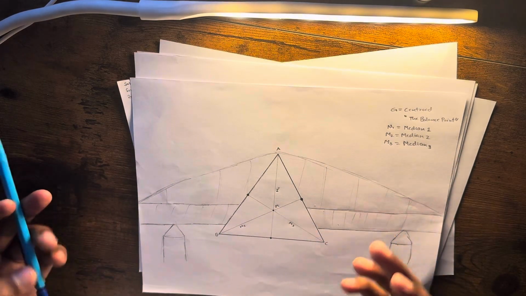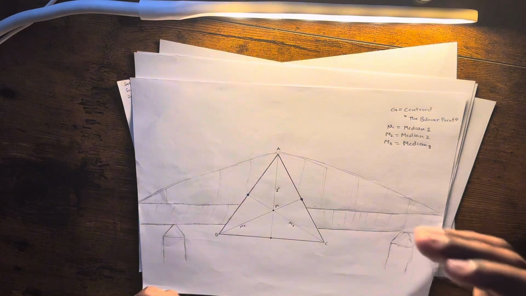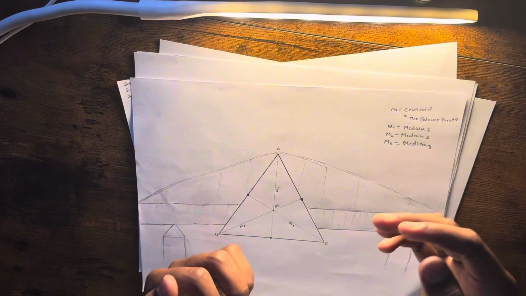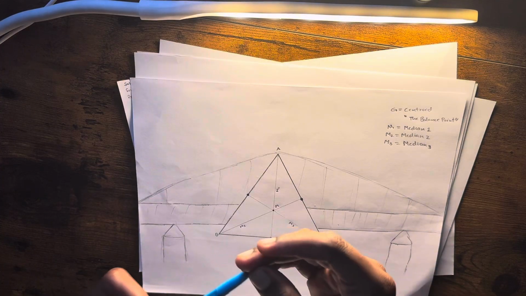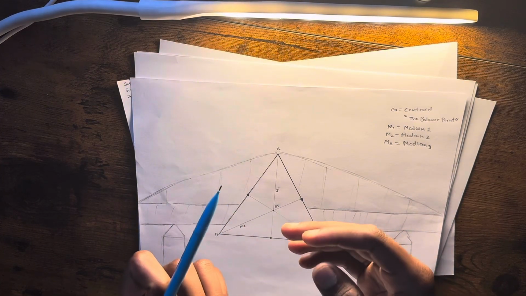So overall, the centroid is more than just a geometry concept. It shows up in real life, sports, construction, and many other places. My construction and demonstration show how to find it and why it's important.